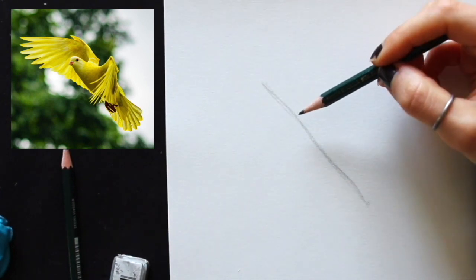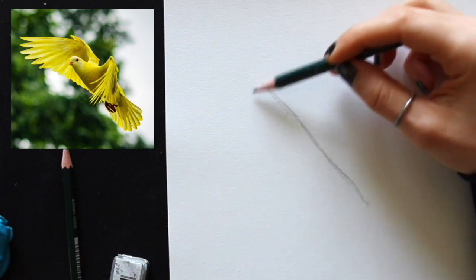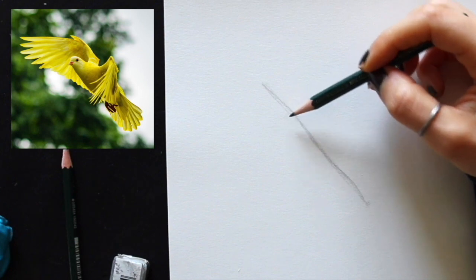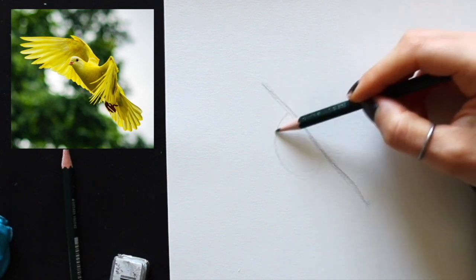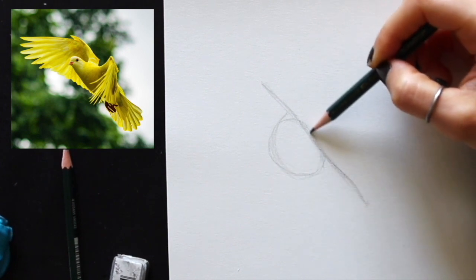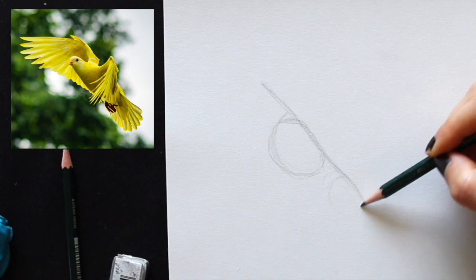Now that this flow line is in, I'm gonna start adding in the rib cage. And because I am visualizing the head right here as part of the flow line, I'm gonna go down below that, give a little bit of space there, and start my rib cage shape somewhere around here. And then we have the pelvis. So I'm gonna add the pelvis over here.